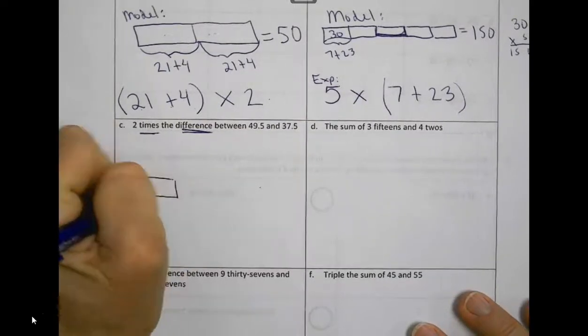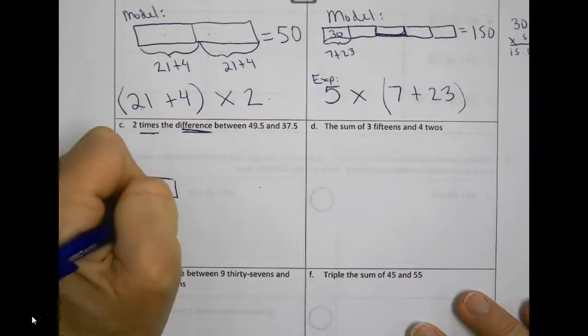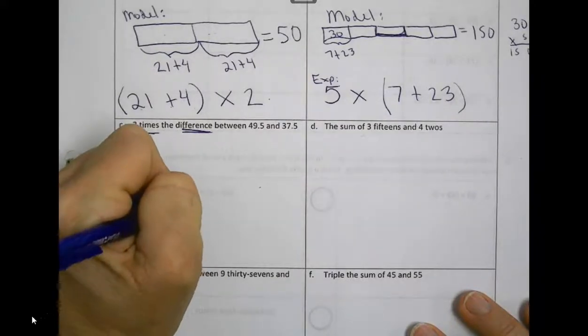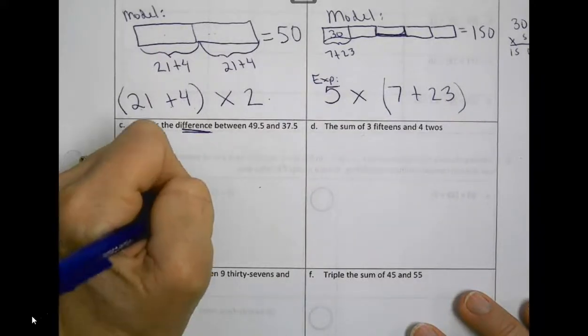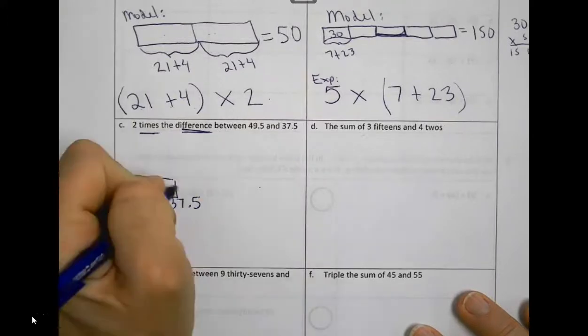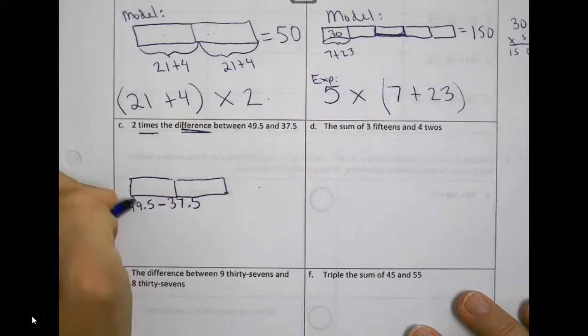So we're going to make a box, and we're going to call this 49 5/10 minus 37.5. And when we get that, whatever that answer is, we're going to do that 2 times. Again, I should have put the brackets on here, I didn't.